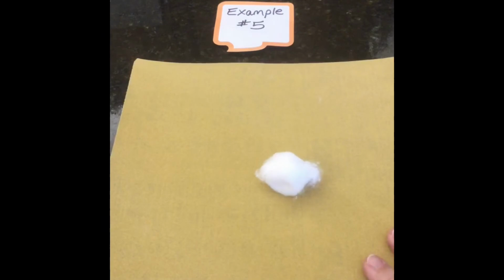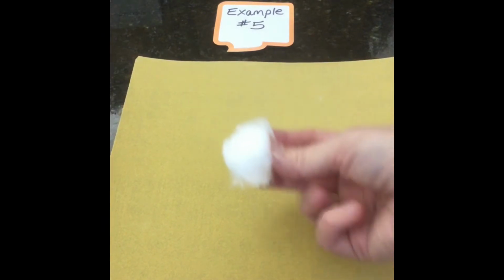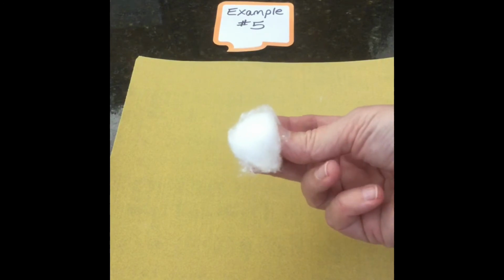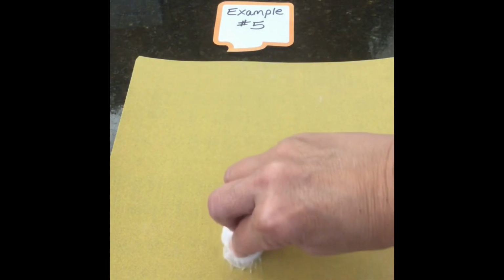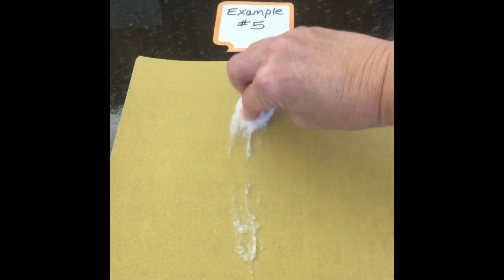For example number 5, we're going to be looking at some different items so that you can describe the texture. So my first example here is I have a piece of sandpaper and I have a cotton ball. How would you describe the texture of the sandpaper?